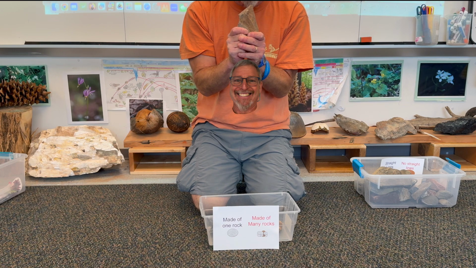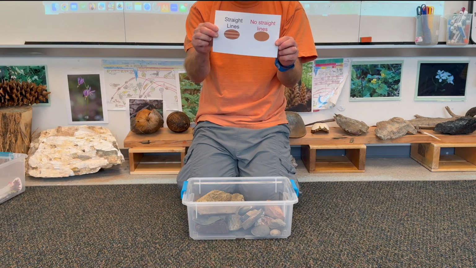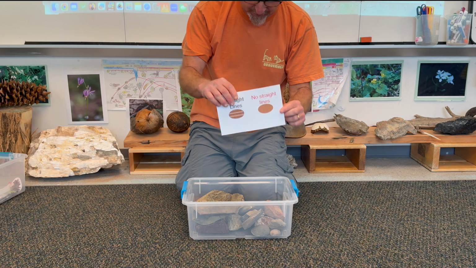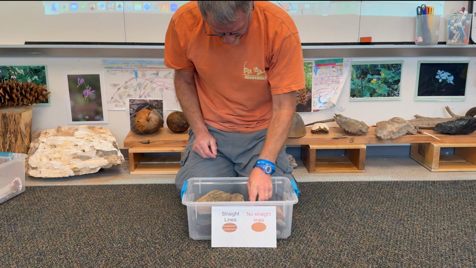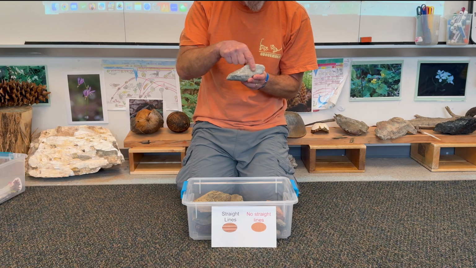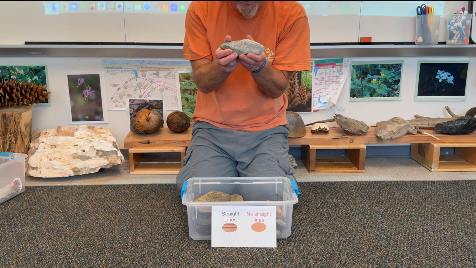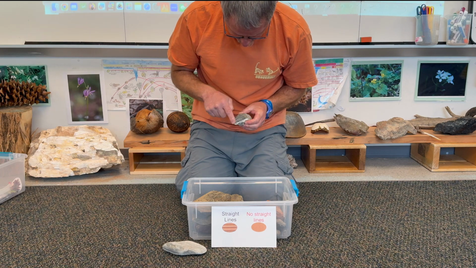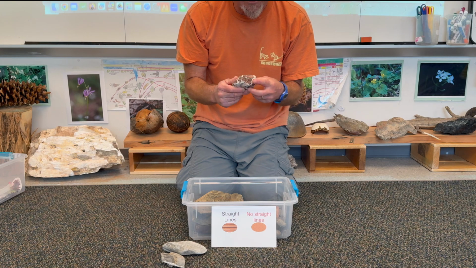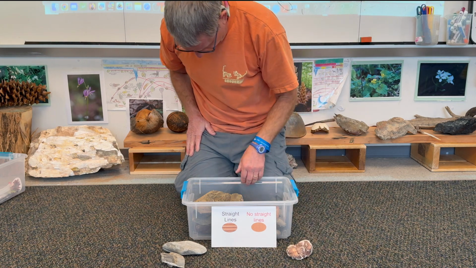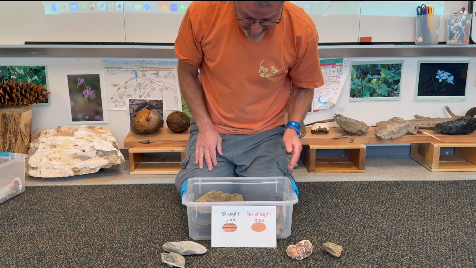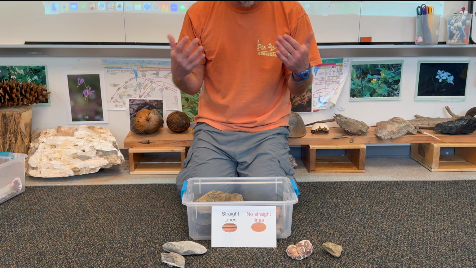Let's see if I can do it with a different station. At this station, I'm sorting into straight lines or no straight lines. Straight lines. One at a time, two hands. Straight lines. One at a time, two hands. This one has lots of lines, but they're kind of more swirly. One at a time, two hands. This one's kind of sparkly, but no straight lines. And I'll continue until I've sorted all of them.